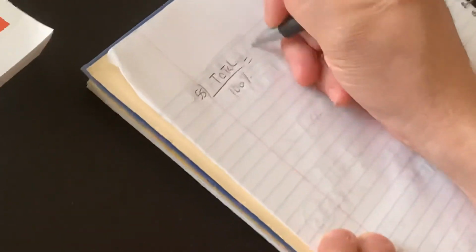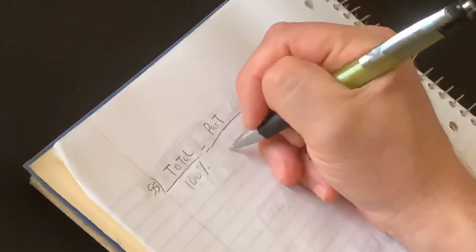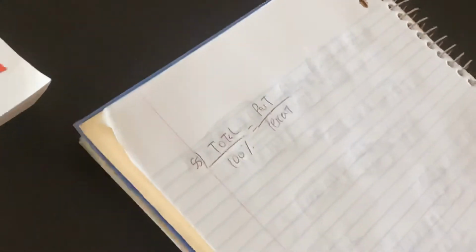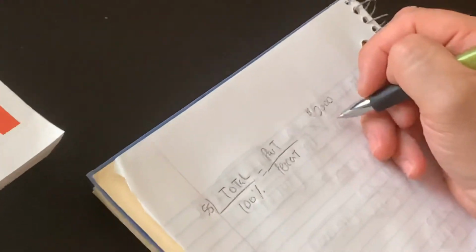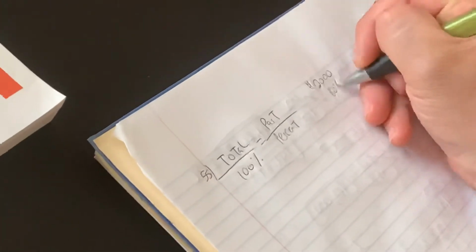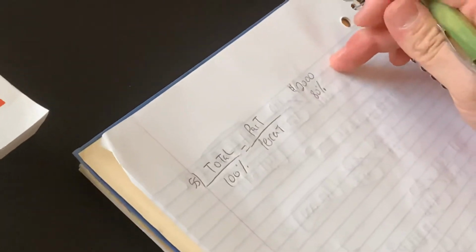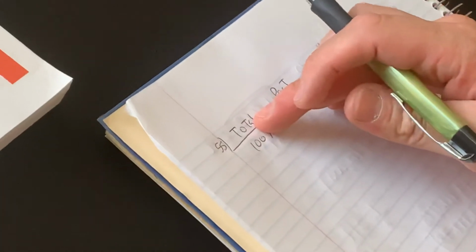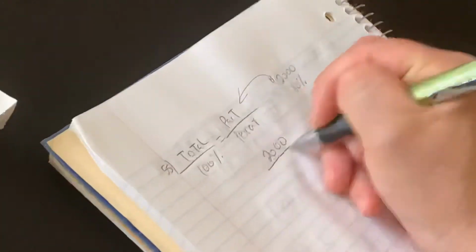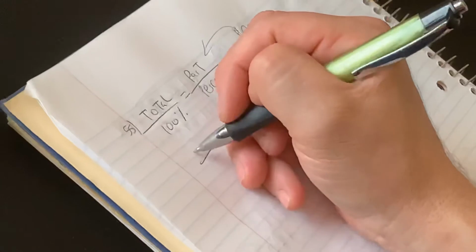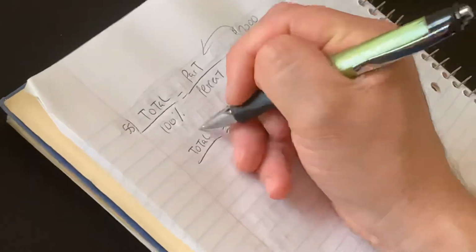Total, 100%, part, the percentage. So here they gave you $2,000 and they gave us 80% that he owes. What is that $2,000? Is that the total of the price of the vehicle? No, right? It doesn't make sense. He paid $2,000. That's a part he gave. So $2,000 will go as a part. You're looking for the total. That's your unknown in this case. We don't know it yet.